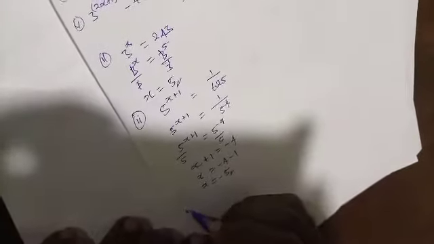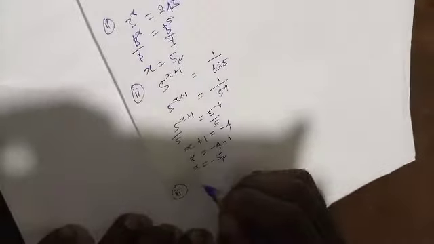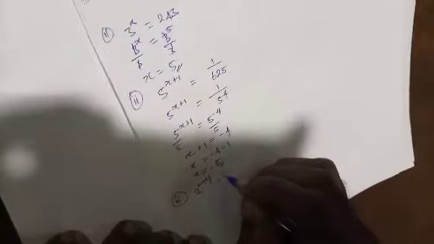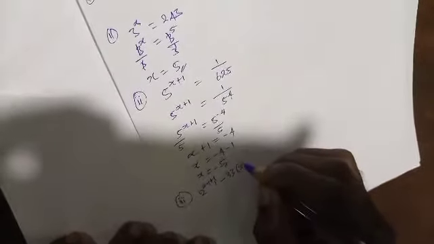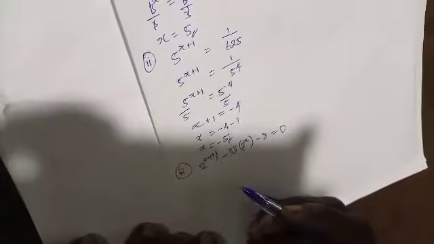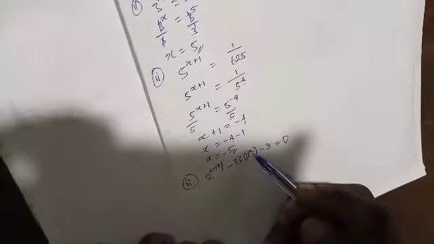When we move to the next example, which is example 3, we have 2 raised to the power of 2x plus 1 minus 33 into 2 raised to the power of x minus 8 is equal to 0. Here we still apply the law of indices.